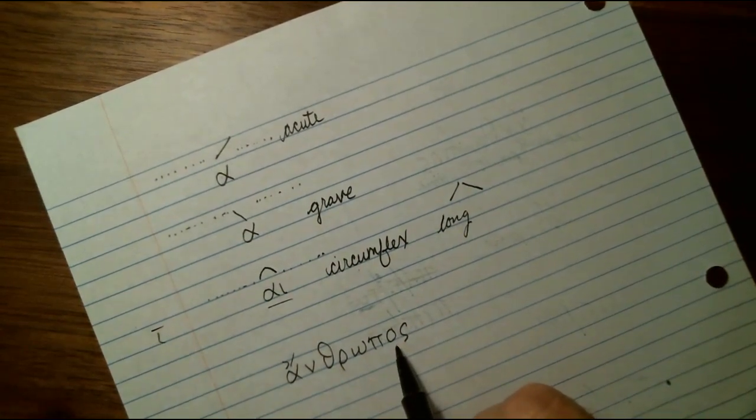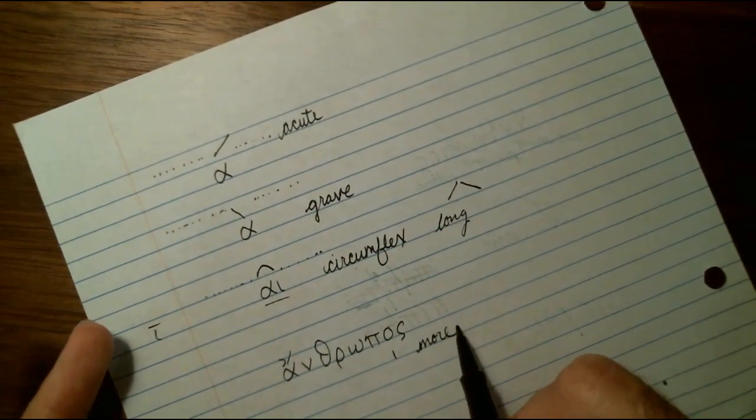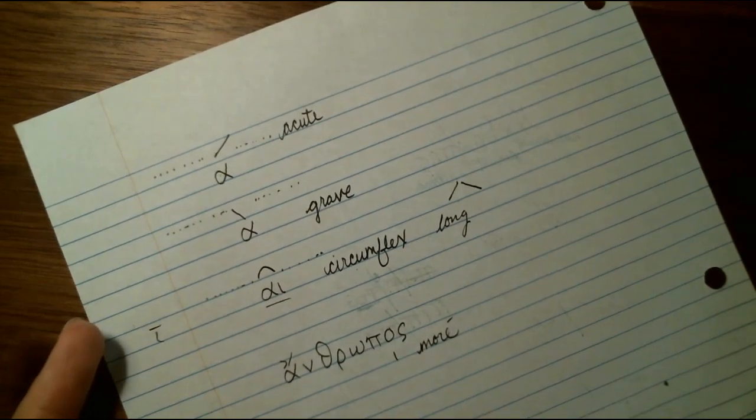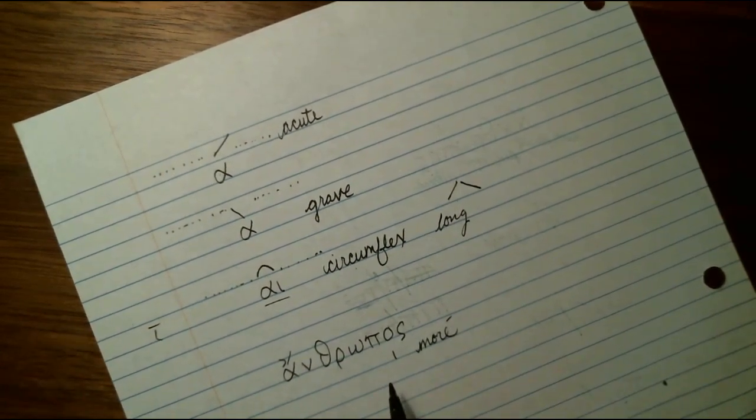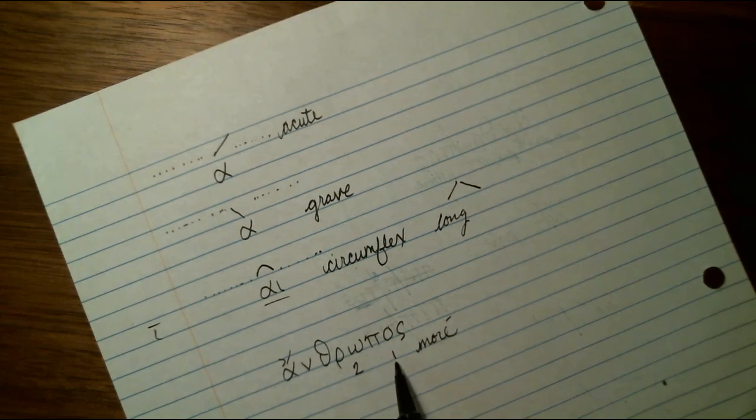So if it's short, like this omicron here, it's going to have one mora. All right, so you have one mora here. It's a short omicron. Then you have a long omega, right? Mega, micron, big, little. So this is going to have two morae. You could say it takes twice as long to pronounce omega as it does omicron, half the time to pronounce omicron. So there's one portion for omicron and two portions for omega.